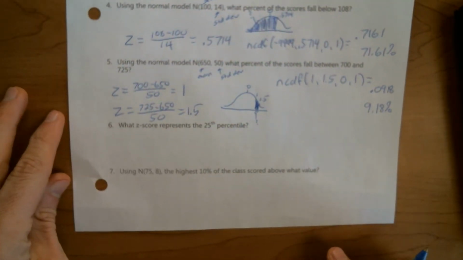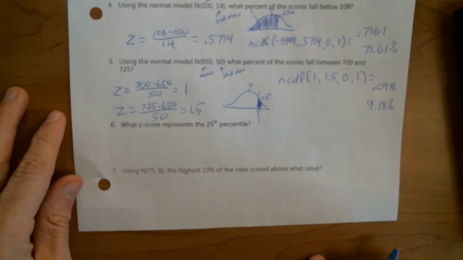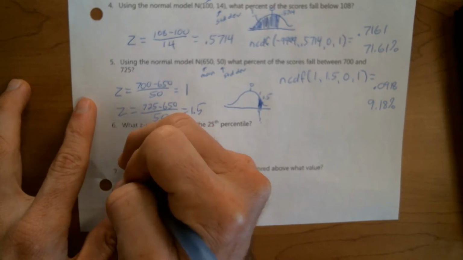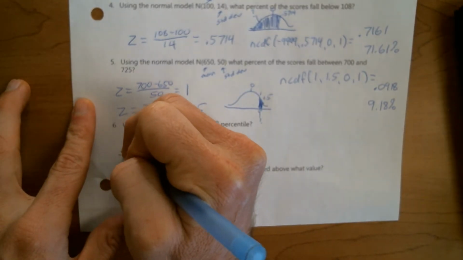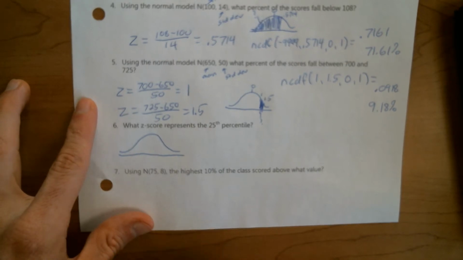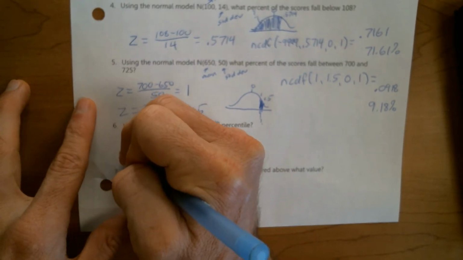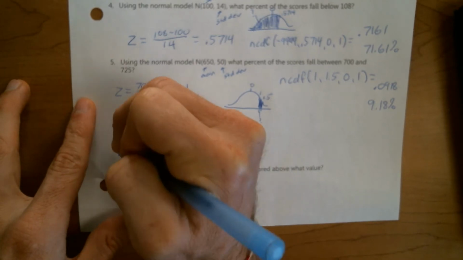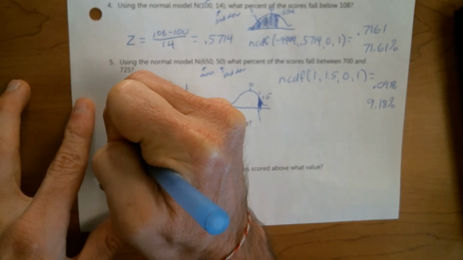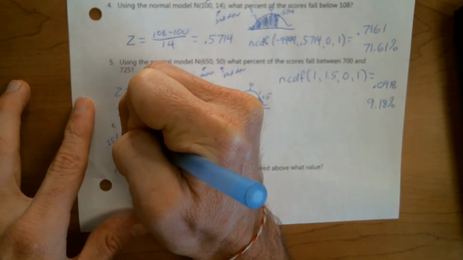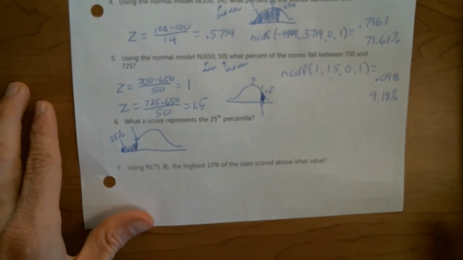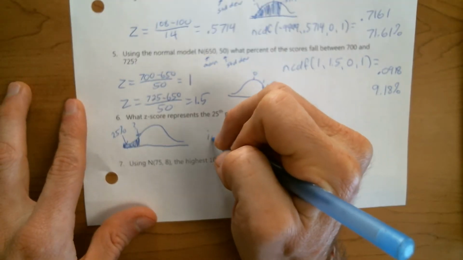All right, what z-score represents the 25th percentile? All right, so again, 25th percentile would mean the bottom 25%. So we're telling you, okay, there's 25% of the curve shaded. What z-score does that correspond to? All right, so this is going back to our inverse norm.